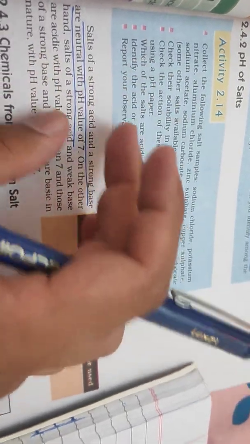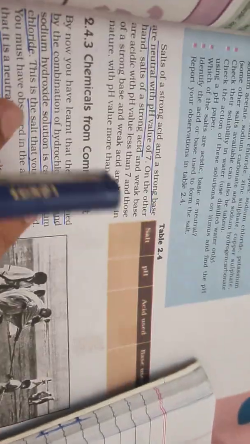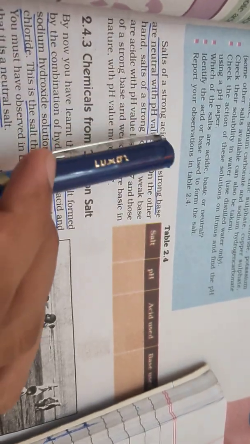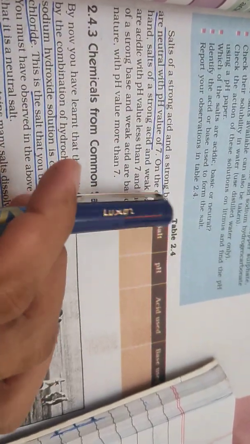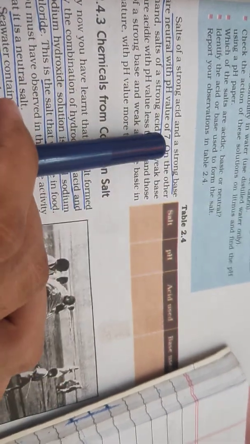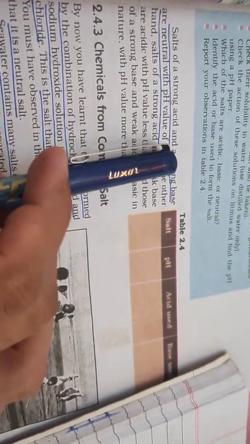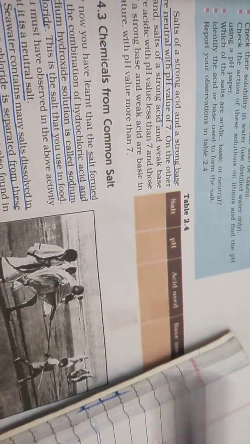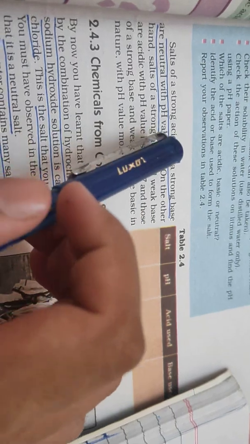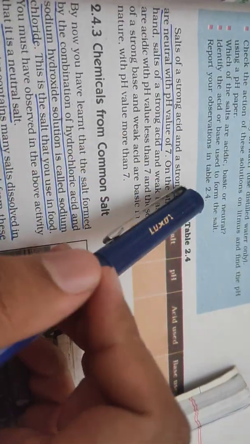So pH of salts. Now what is the pH of a salt, right? The pH value of the hydronium ion concentration value of a salt. So salts of a strong acid and a strong base are neutral and they have a pH value of 7, right? So they have a pH value of 7 and they are considered as neutral, and they are the salts formed from the reaction between a strong acid and a strong base.